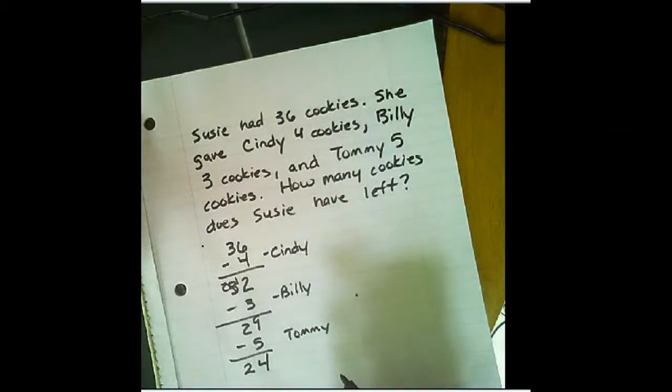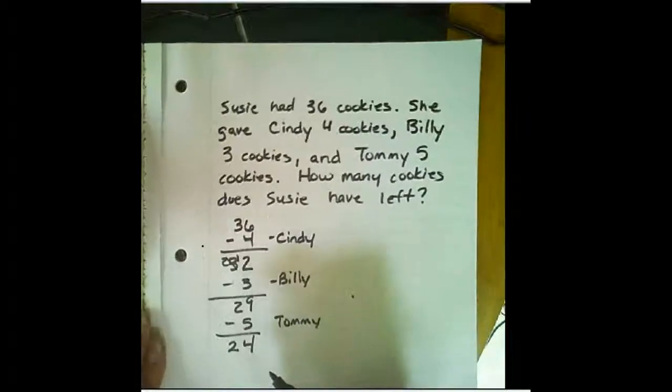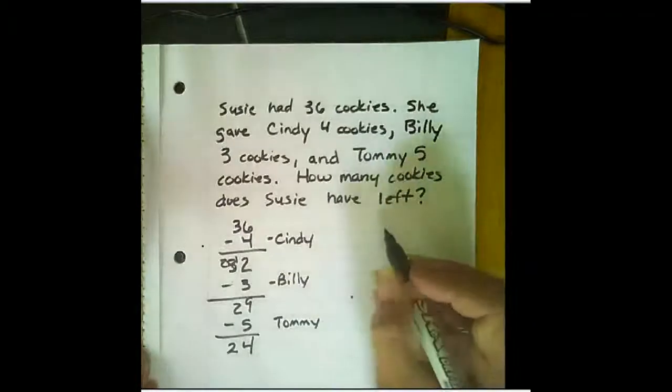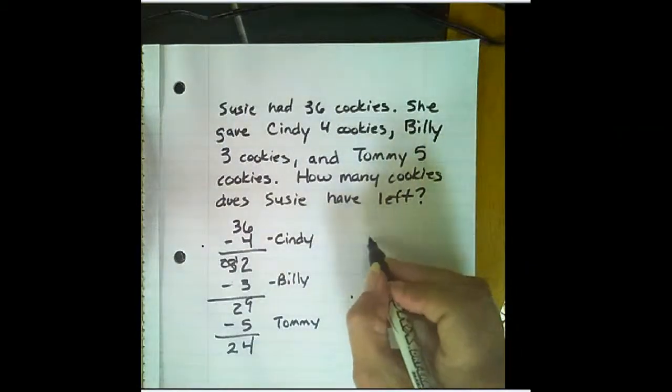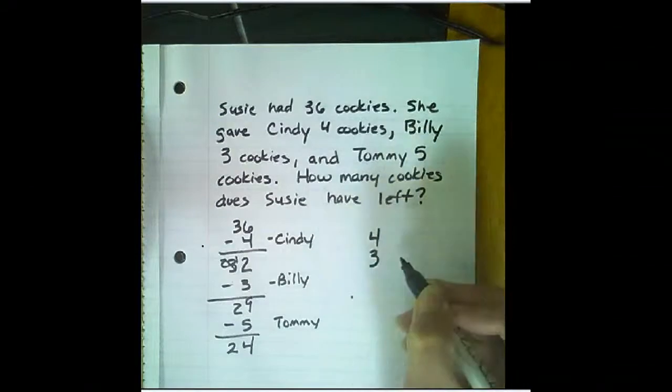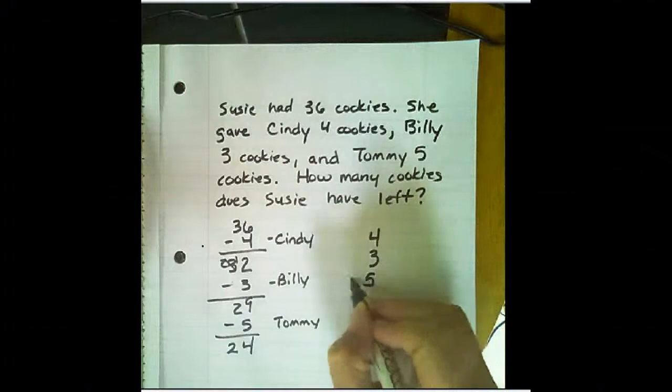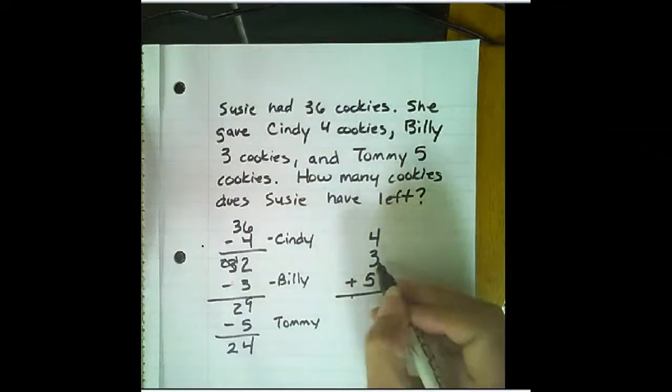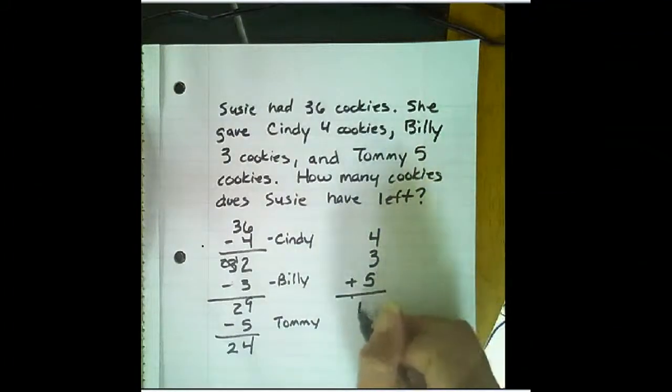That's one way that you could do the problem. You might also say, let's see how many she gave away altogether. So she gave 4 to Cindy, 3 to Billy, and 5 to Tommy. We could add those. 4 plus 3 is 7, plus 5 is 12.